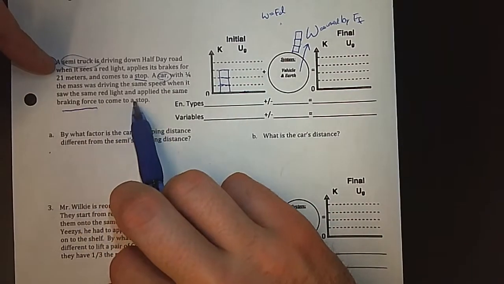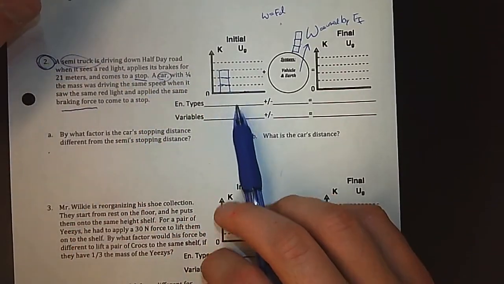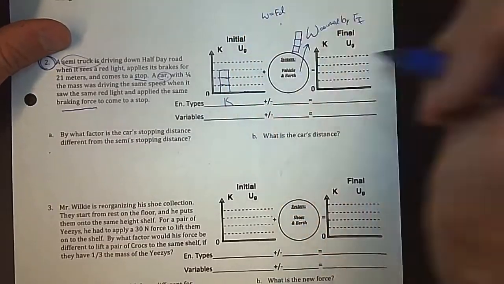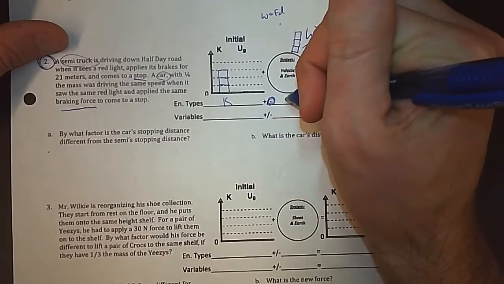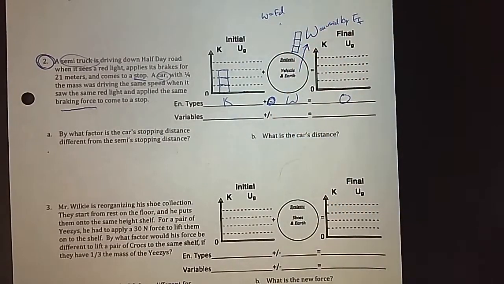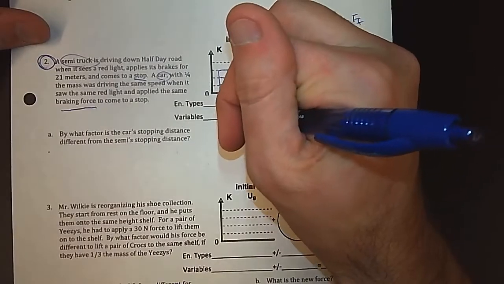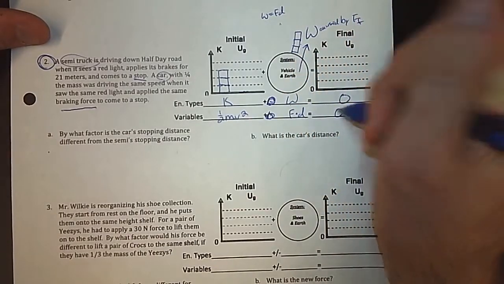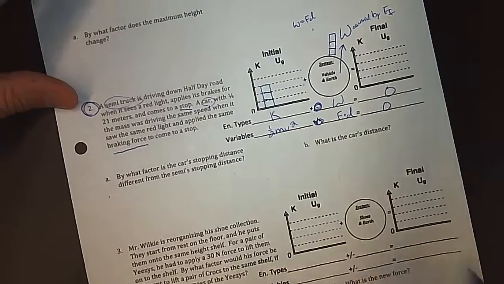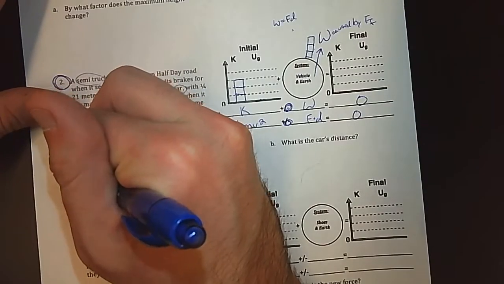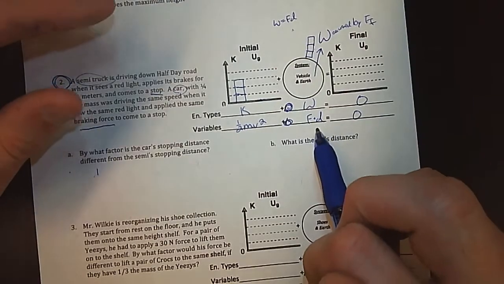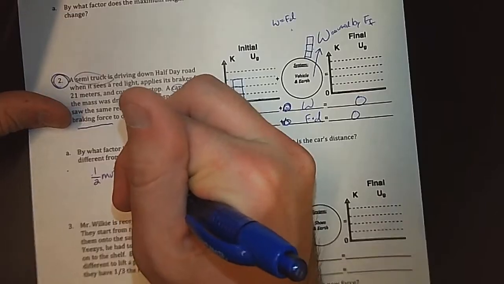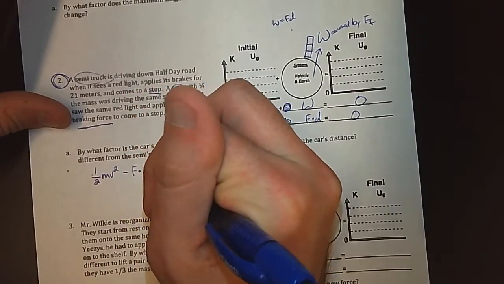So there's my LOL. It's the same LOL for the car and the semi-truck in terms of setting up our equation. So for kinetic K, no UG in this case, minus work is equal to nothing, so 0. My variables end up being 1/2 mv squared, and work is force times distance, is equal to 0. Now let's actually do some proportional reasoning now that we've set up this problem. So 1/2 mv squared minus force times distance is equal to 0.